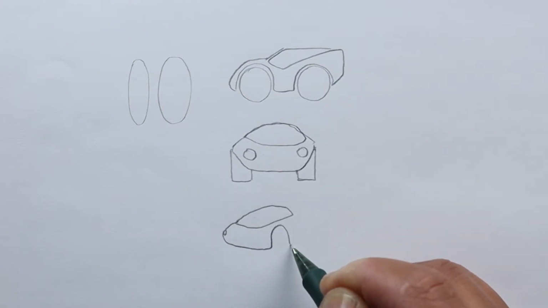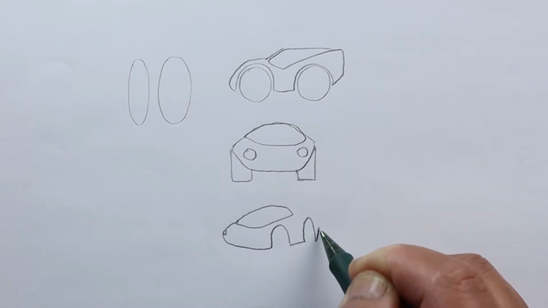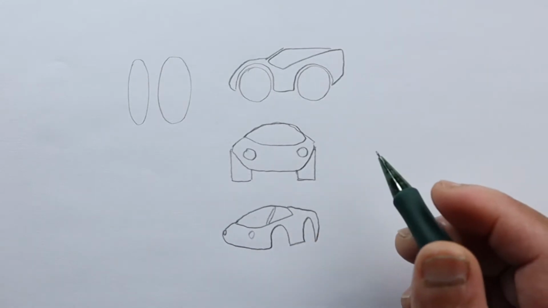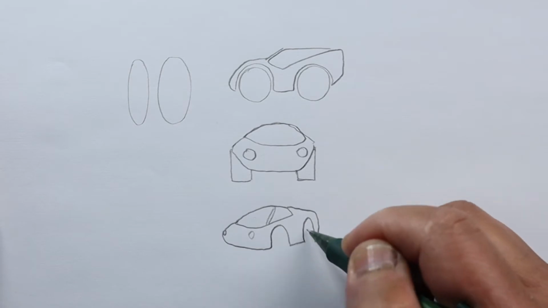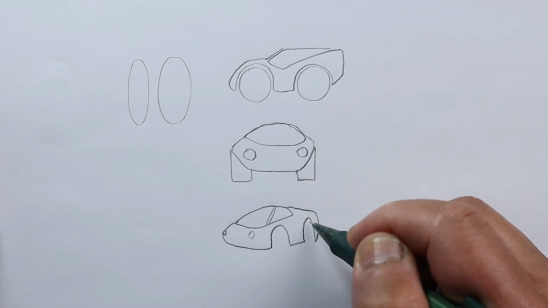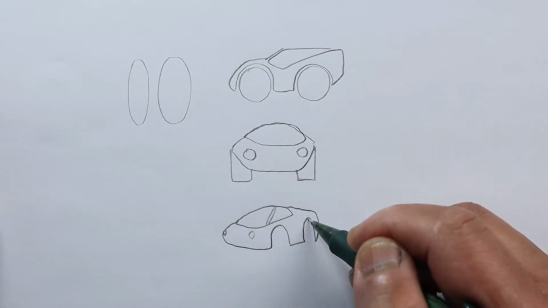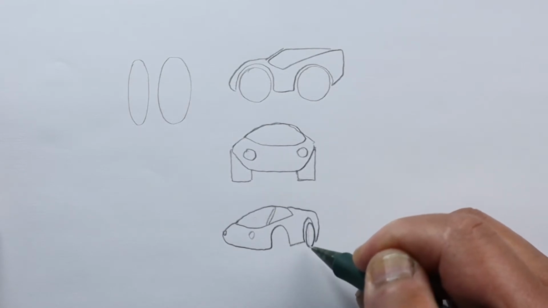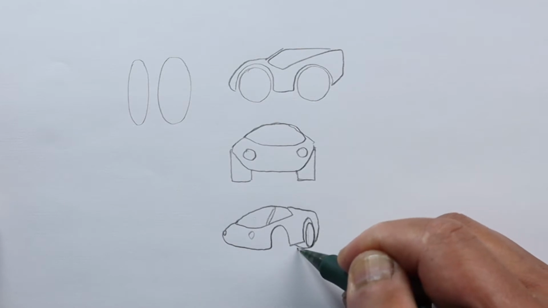you've got the wheel wells here, the back wheel well, and headlights. This wheel is no longer a circle nor a line, but an oval. Just like that. And I'll just go ahead and make it more three-dimensional.